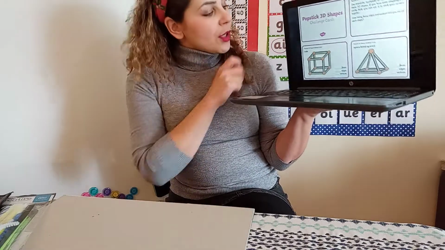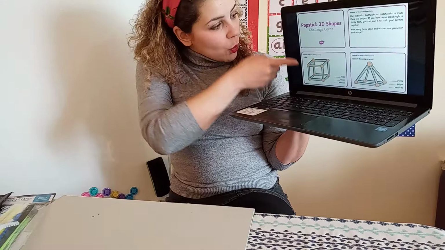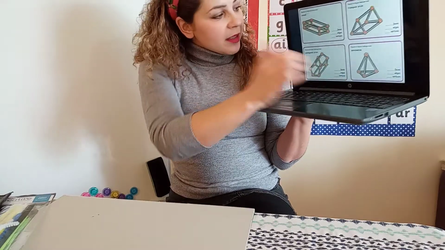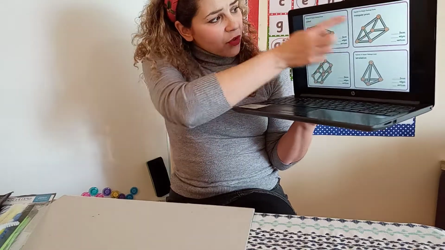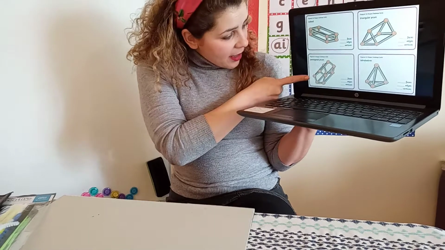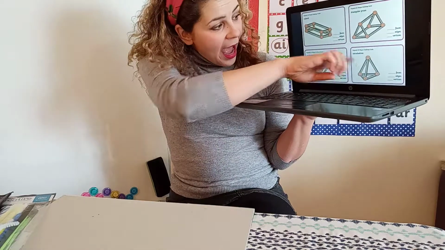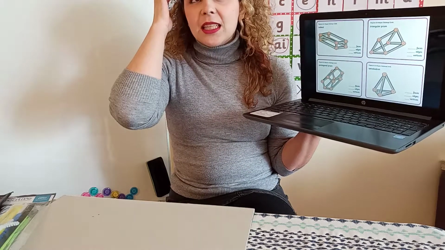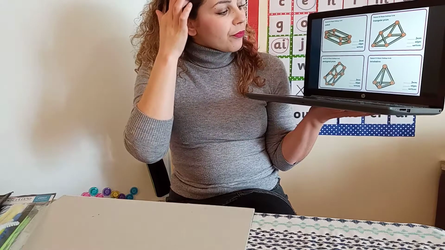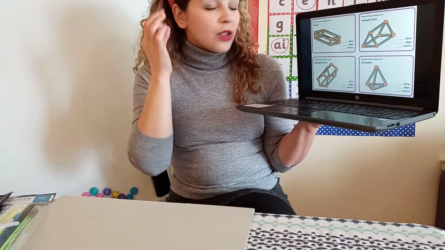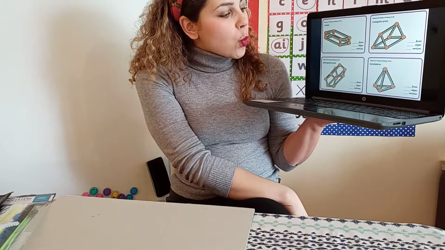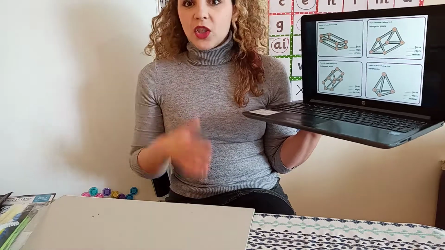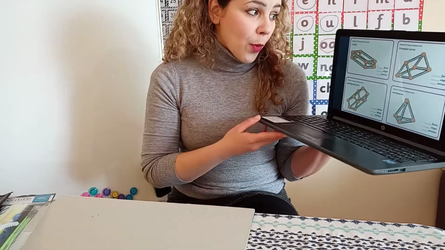Okay, so the shapes you can make are cube, square-based pyramid, cuboid, triangular prism, pentagonal prism, and tetrahedron. Okay, so tetrahedron looks like a pyramid, but the base is not square, it's a triangle. Okay, so what is the thing here? You have 6 shapes in total. I would like you to make at least 4 and bring them to class tomorrow.